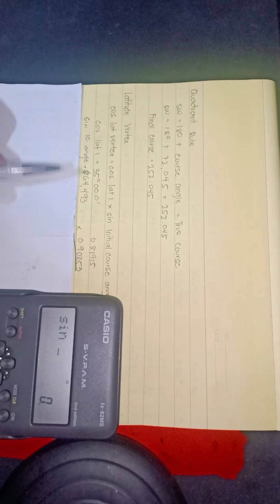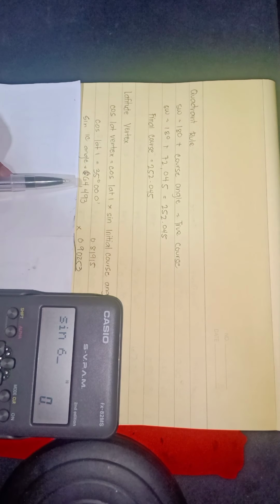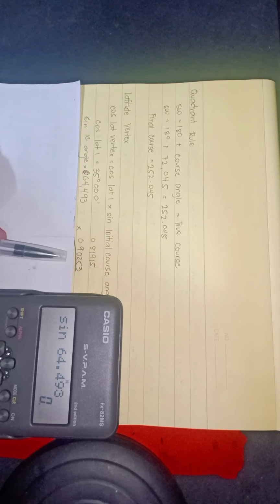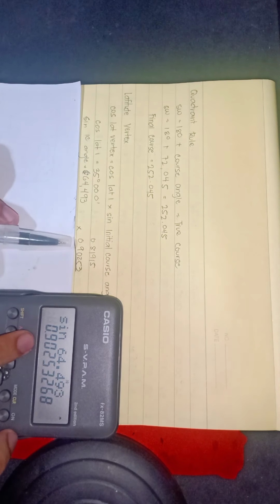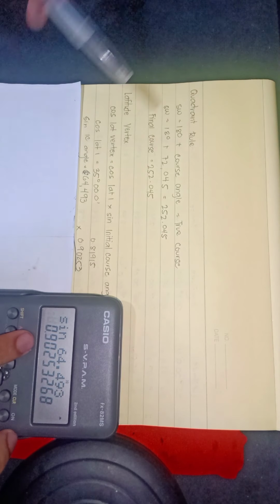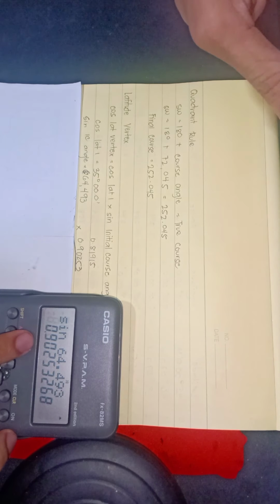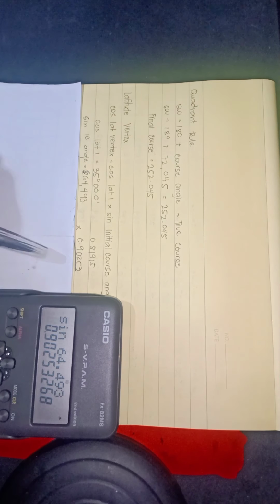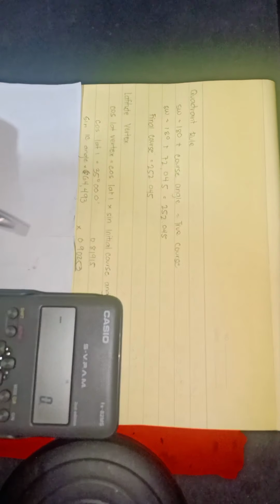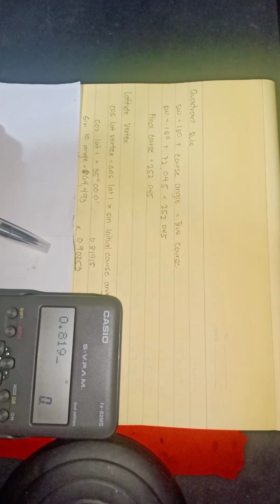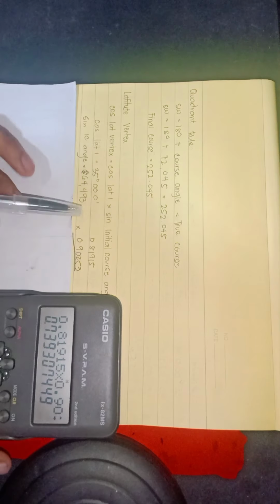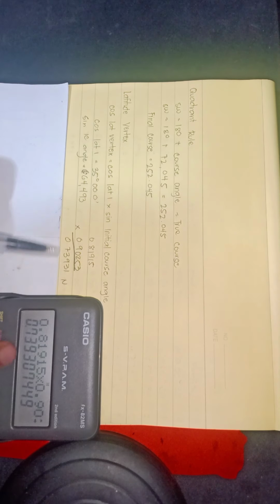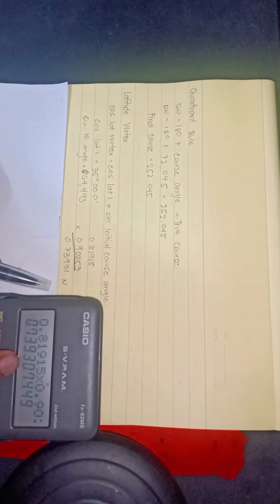And after that, we need to find the sine initial course angle. Our initial course angle is 64.493. To find the equivalent of that, type in the calculator sine 64.493, and it equals 0.90253. And after that, we need to multiply 0.81915 times 0.90253, and you will get the answer of 0.73931 north. That's north because both our latitude 1 and latitude 2 are north.